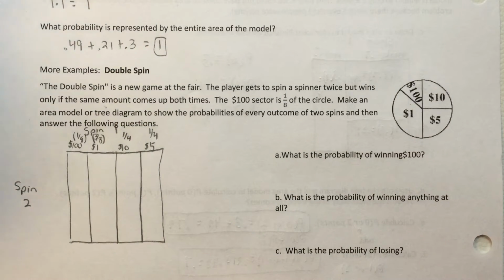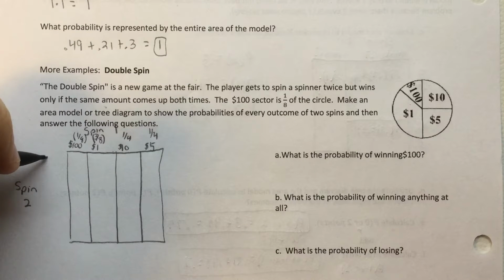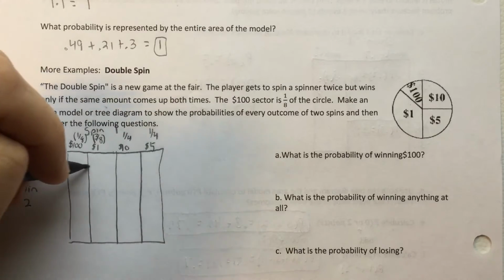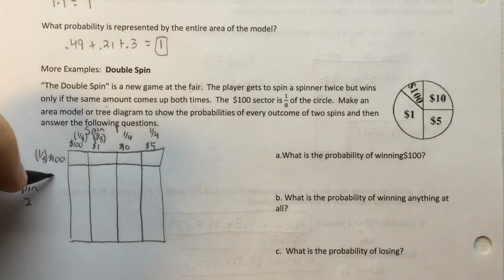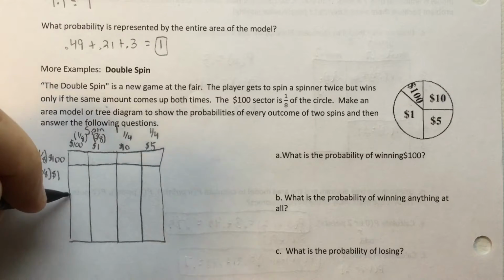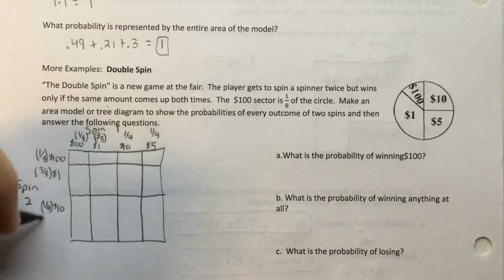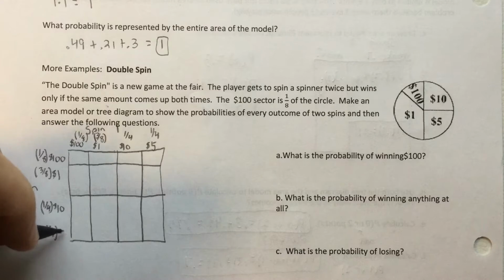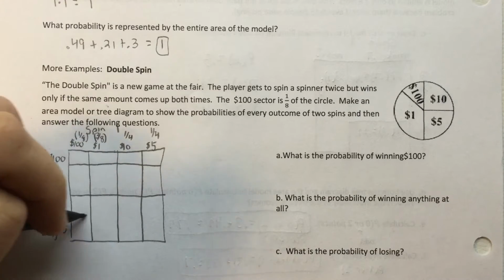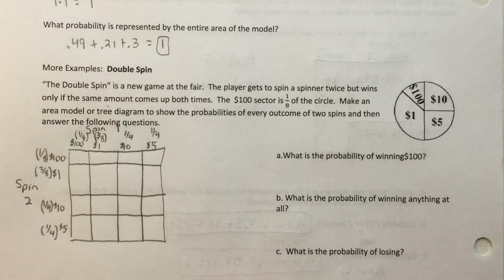And since it's the same spinner twice, we'd have the same thing on this side. And notice how we are going all the way across for these because we are spinning 2 spinners no matter what.